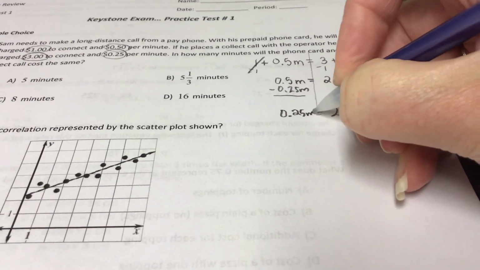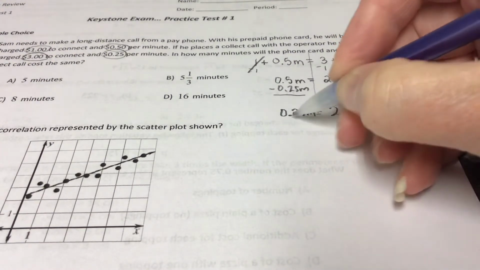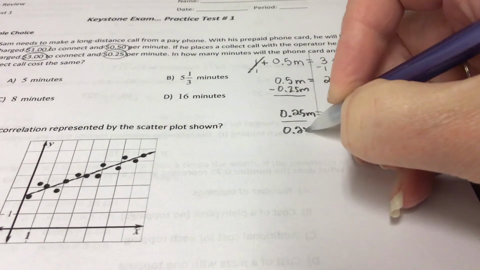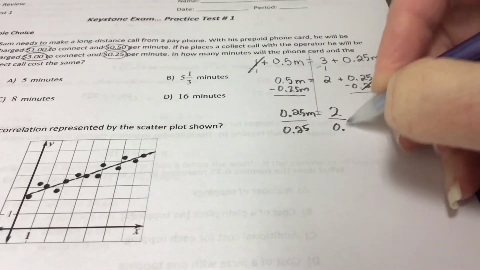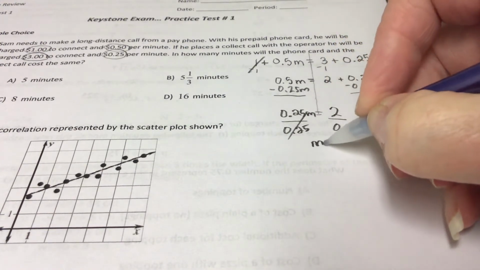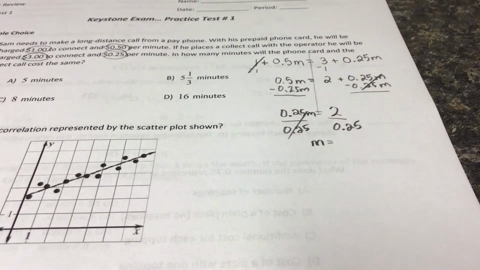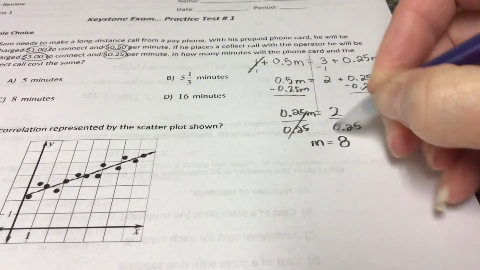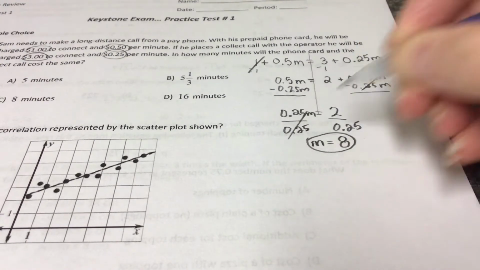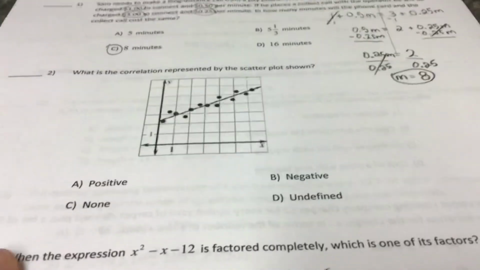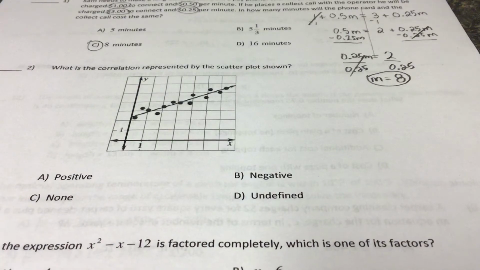0.25 m. On the left-hand side, I got to divide both sides by 0.25. And I'm going to be left with m is equal to 8. So after 8 minutes, we would be equal in charge.